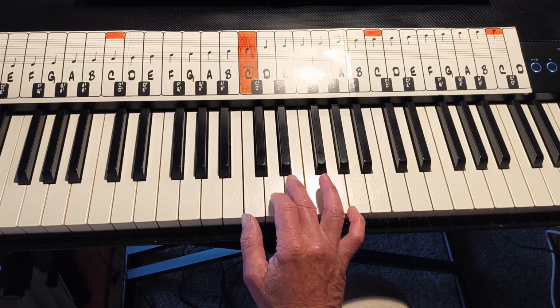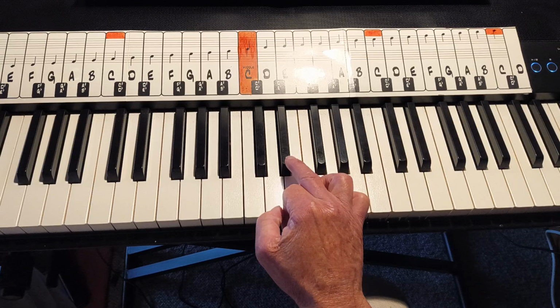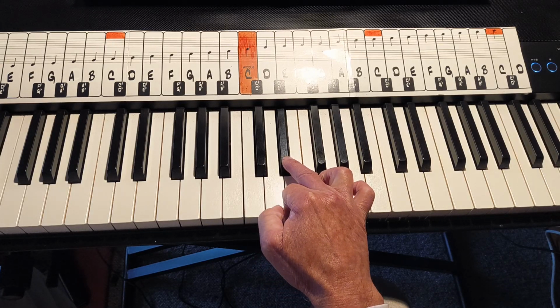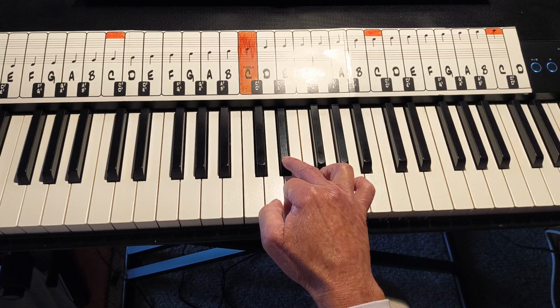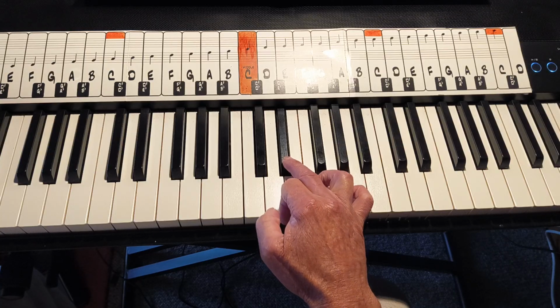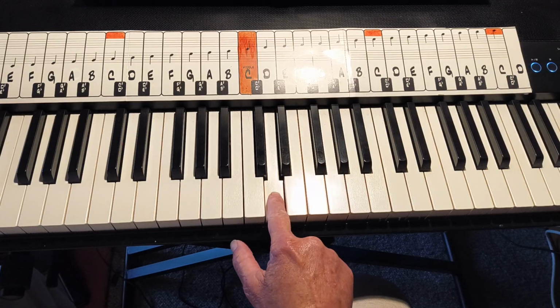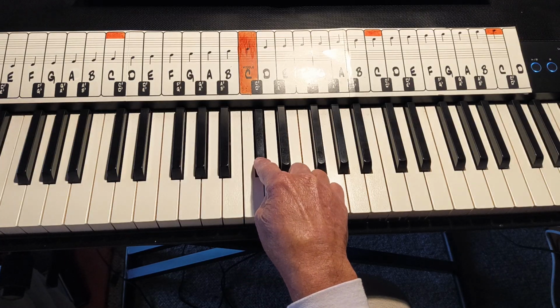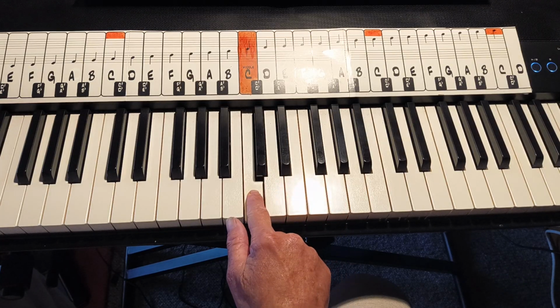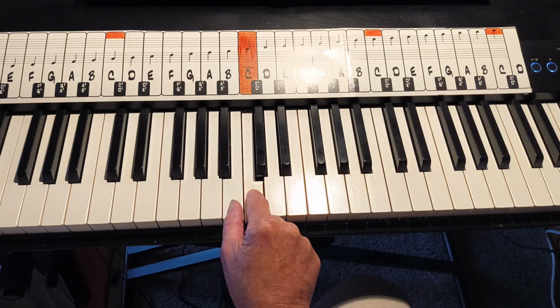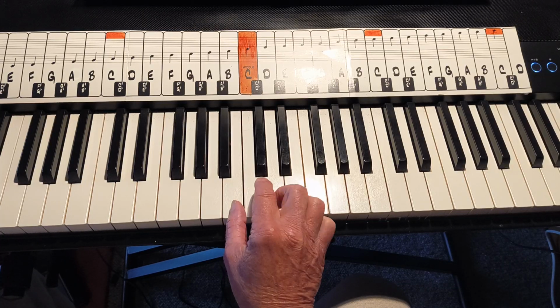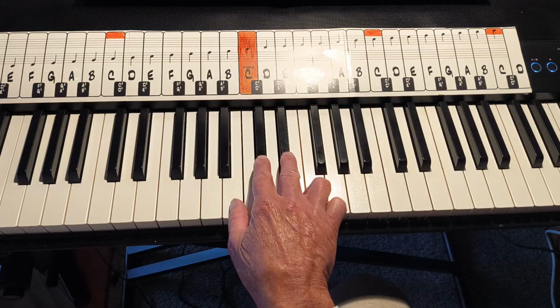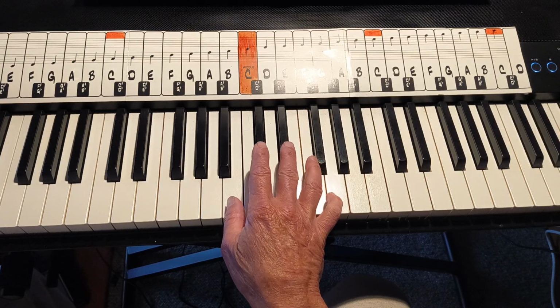So from the E to the black note, you know I don't tell them sharps or flats, the D to the one, and the C to the B. Okay, so we've got these now.